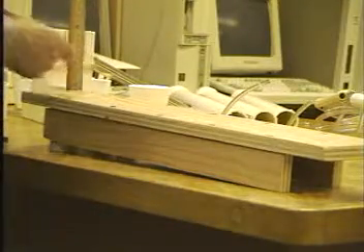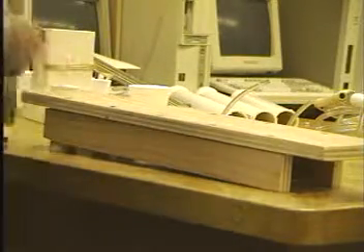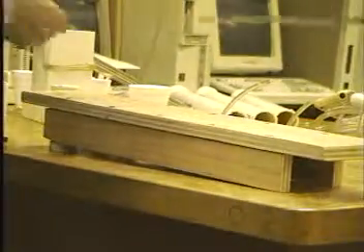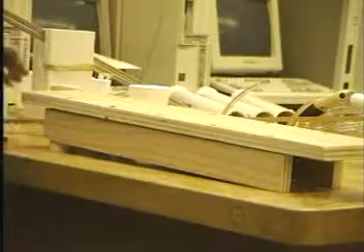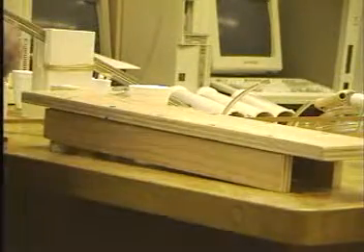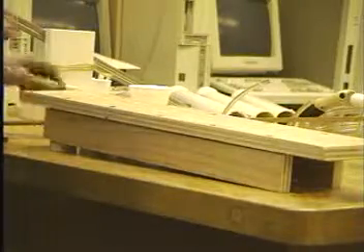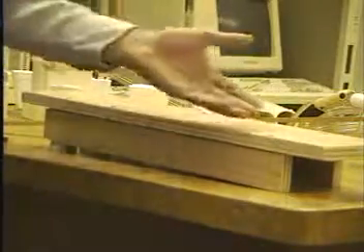We measure the height of this end, and we measure the height at this end, both sides of the ramp. Make sure it's nice and level. And we record the heights of the ends. And we also, of course, measure the length of the ramp, which is approximately 60 centimeters. And from those measurements, we'll be able to determine the slope of the ramp.